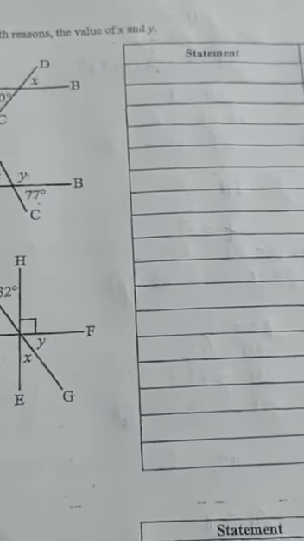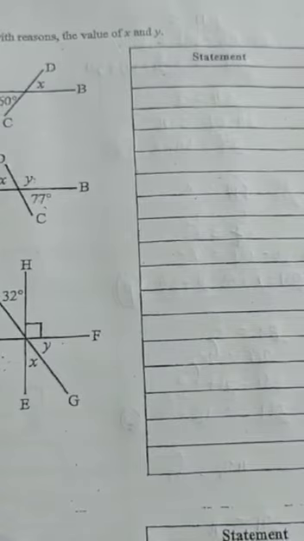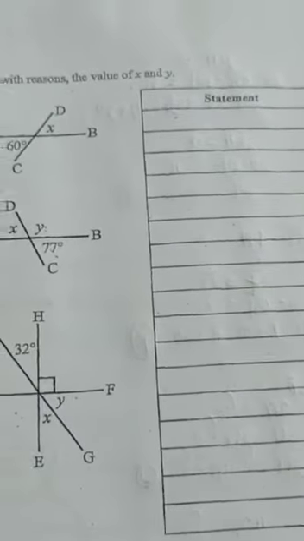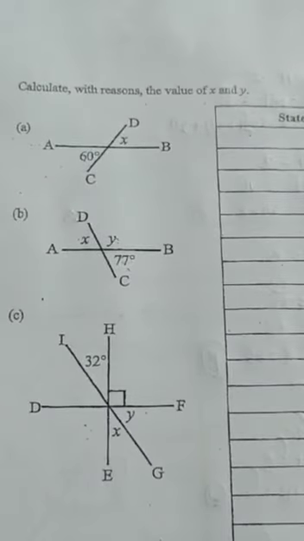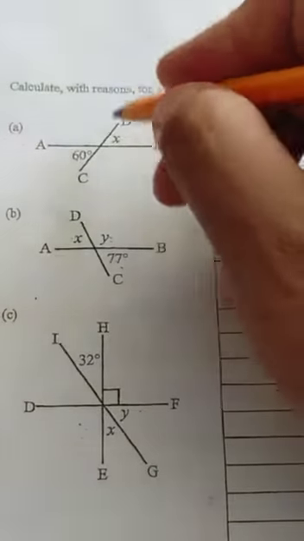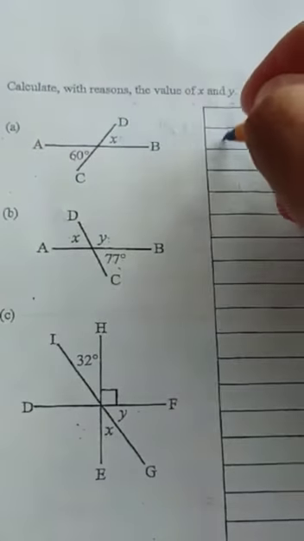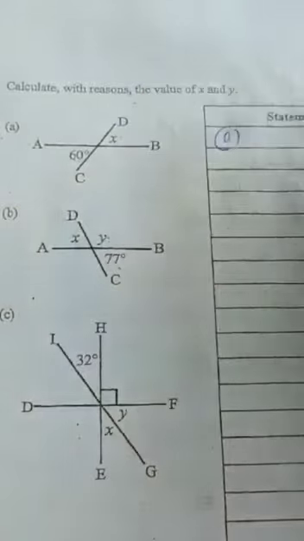Let's go to page 3. On page 3, they ask you to calculate with reason the value of x and y. So there we go. x is vertically opposite. Vertically opposite angles are equal. So x is equal to 60, vertically opposite.